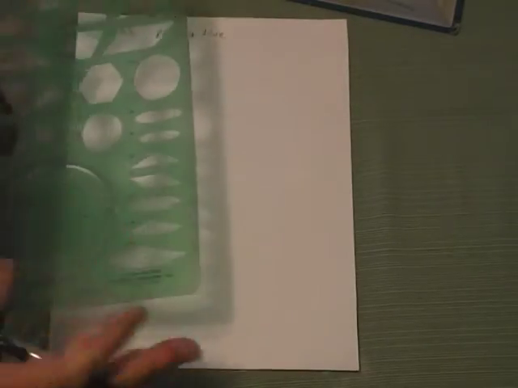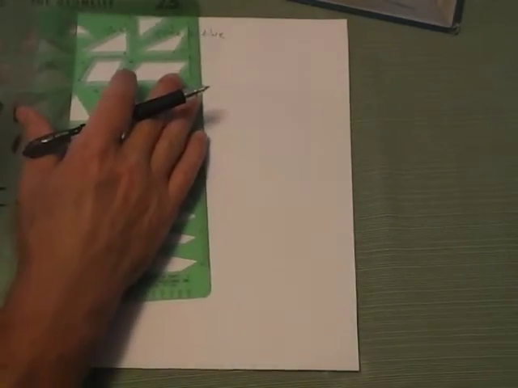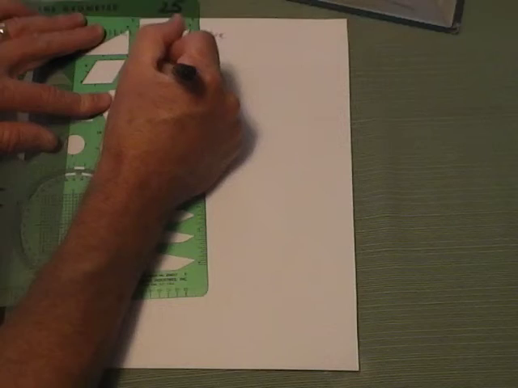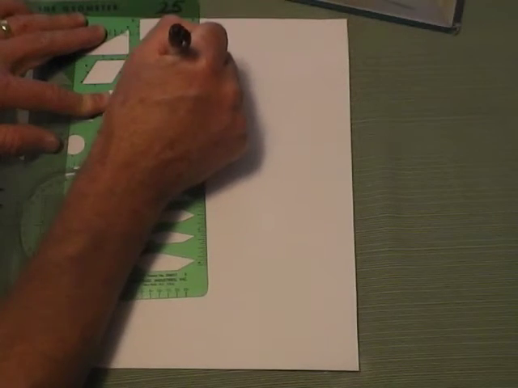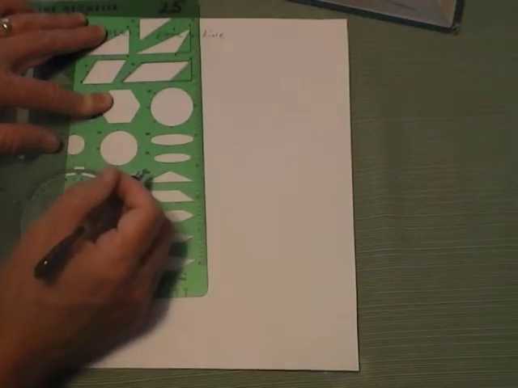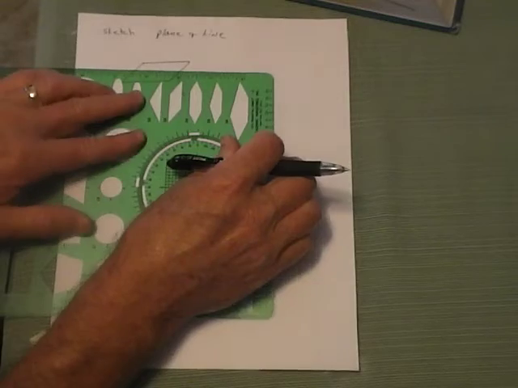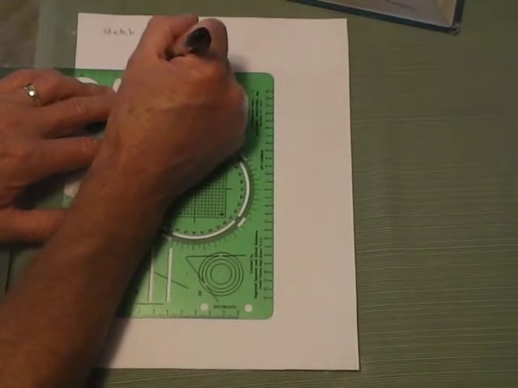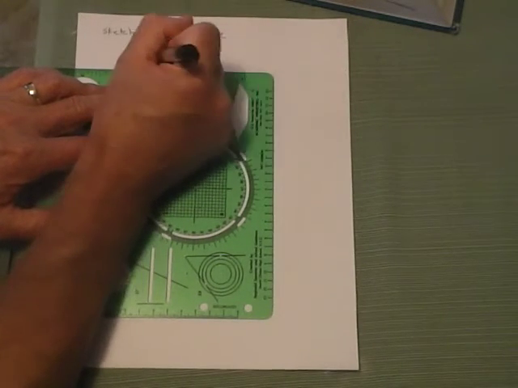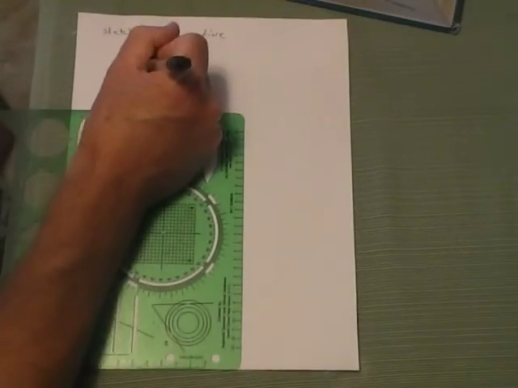The easiest way to show a plane is just to use a parallelogram. And then once you have that, you just need to place a line inside that parallelogram, showing it to go through.